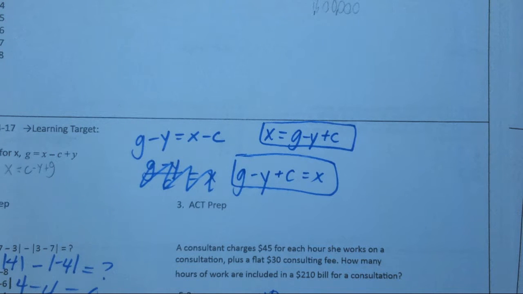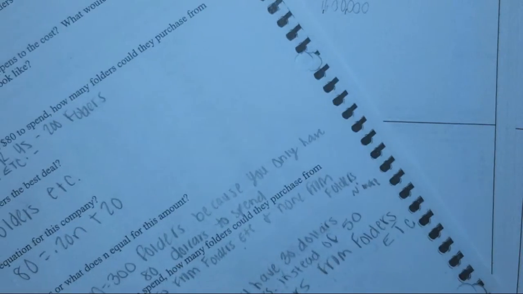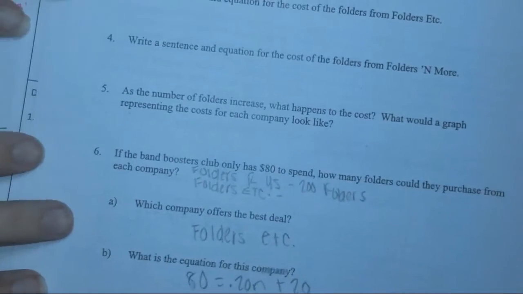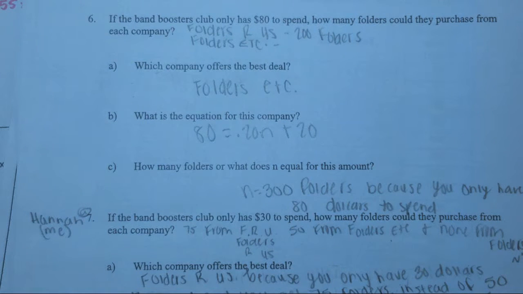Hannah, you're 7A. Okay. It says if the Band Boosters Club only has $30 to spend, how many folders could they purchase from each company? I said 75 from Folders R Us, 50 from Folders ETC, and 9 from Folders and More. And A says which company offers the best deal? I said Folders R Us because you only have $30 to spend and you get 75 folders from them instead of 50 folders from Folders ETC. Okay, but you have.